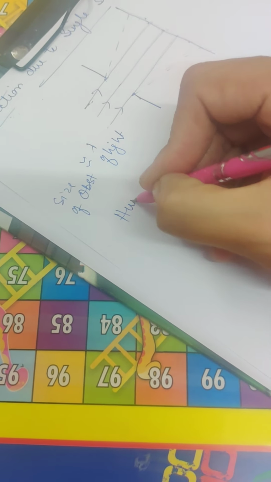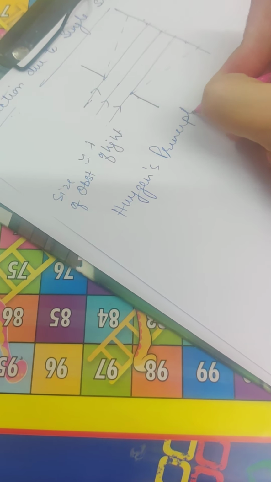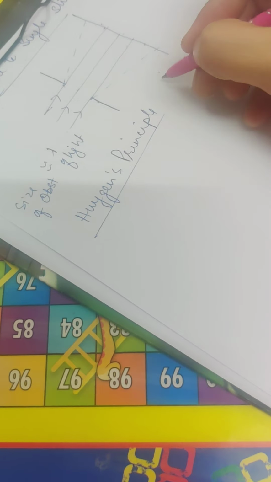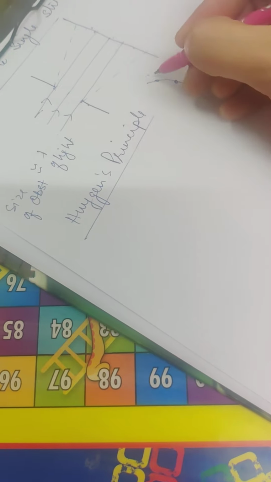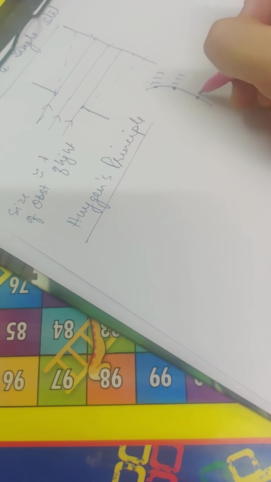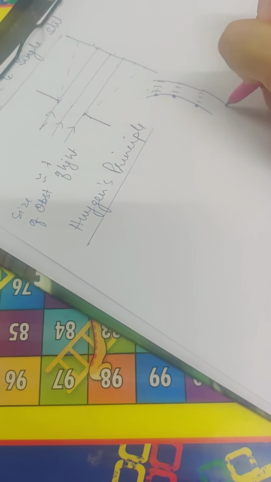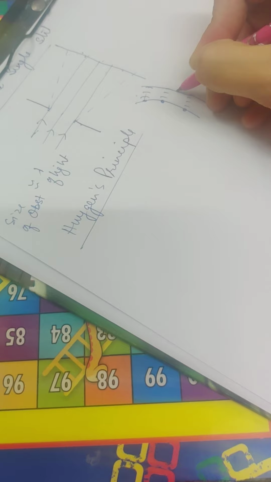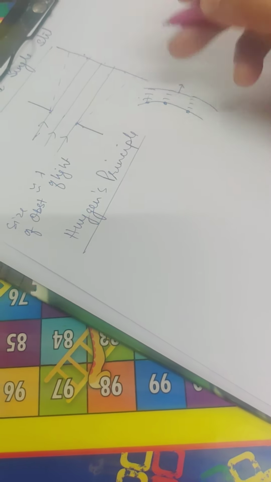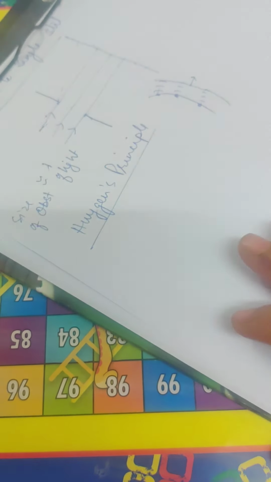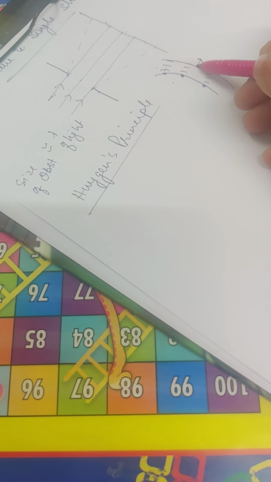You already did the Huygens principle, and we know as per the Huygens principle that if there is a wavefront, then each point on the wavefront will act as a source of new disturbances. And if I draw a tangent to it, then I get an envelope, and this envelope gives me the position of the new wavefront. This is what we did in Huygens principle, how light travels in the form of waves.